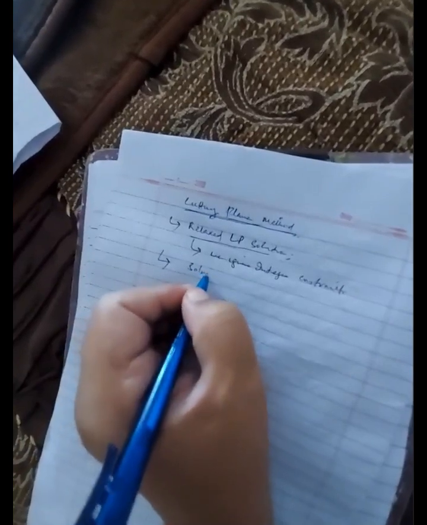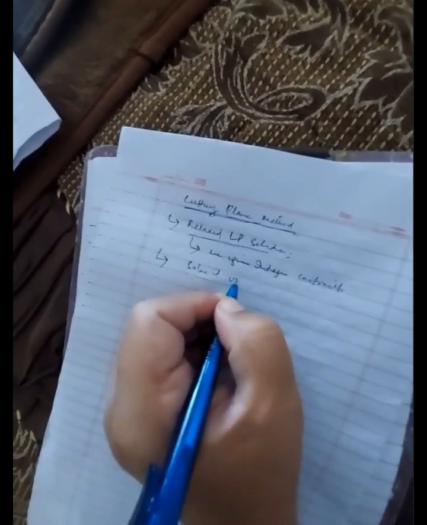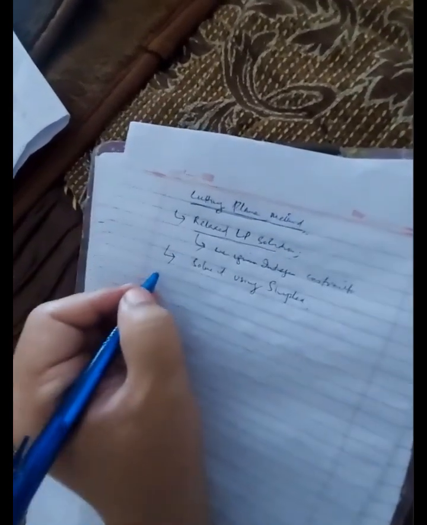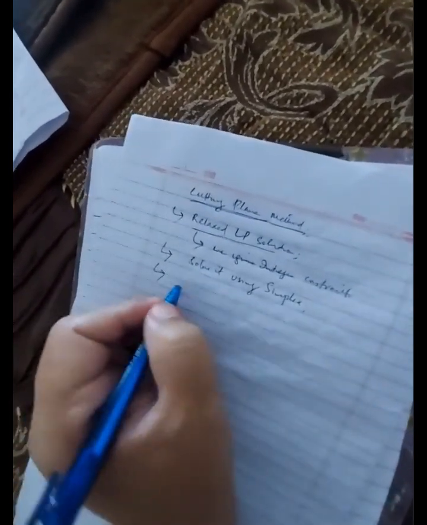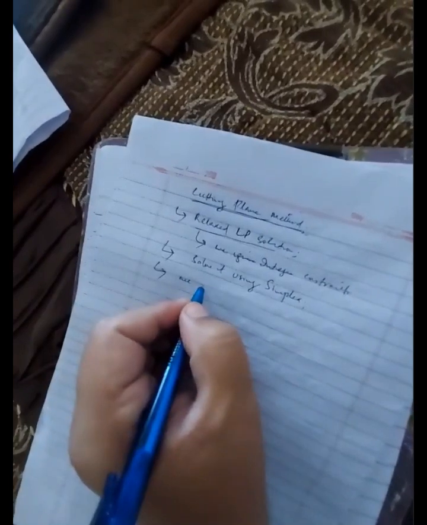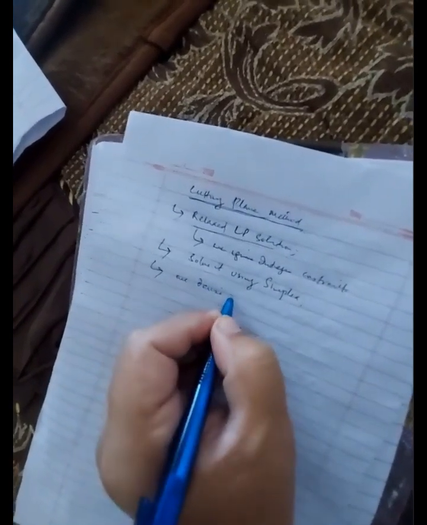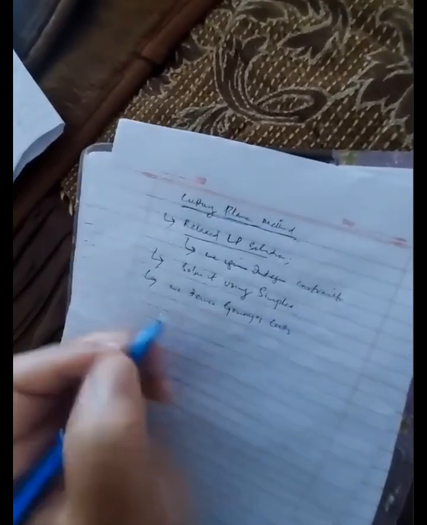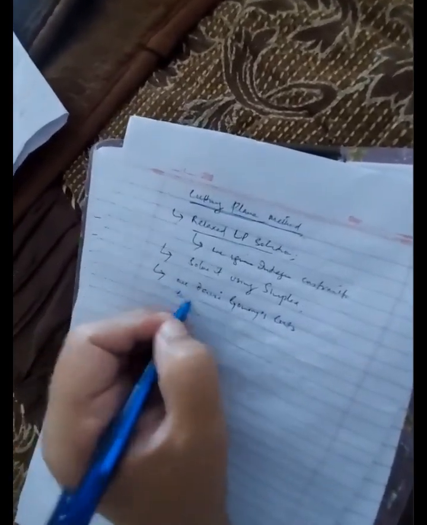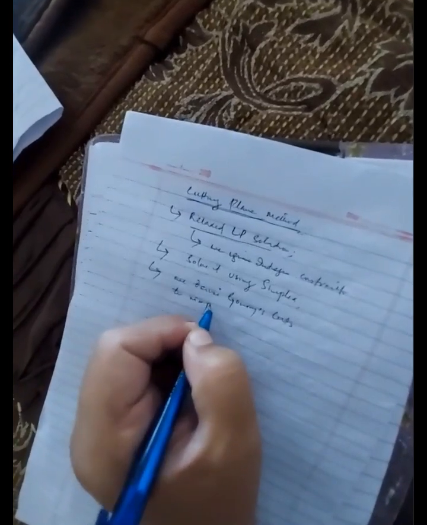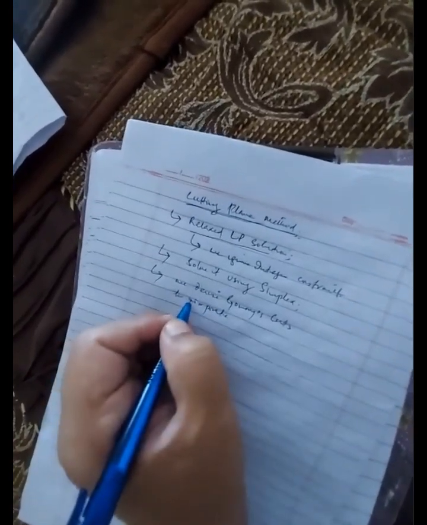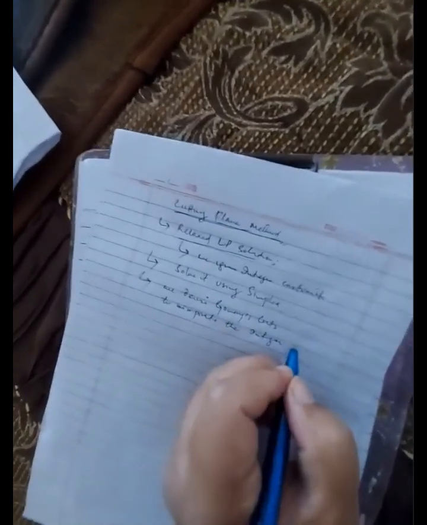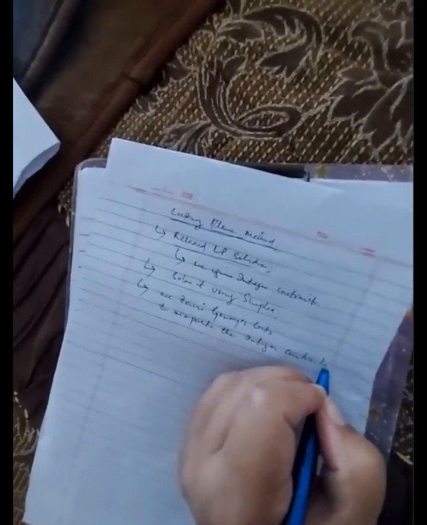Then we solve it using simplex. Then we devise the Gomory's cuts to incorporate the integer constraint of it.